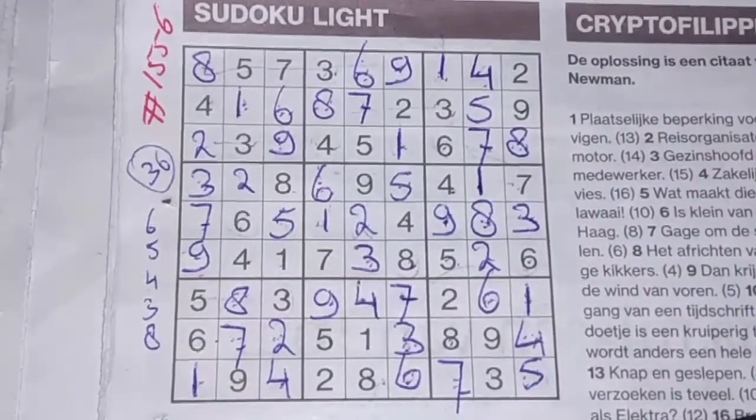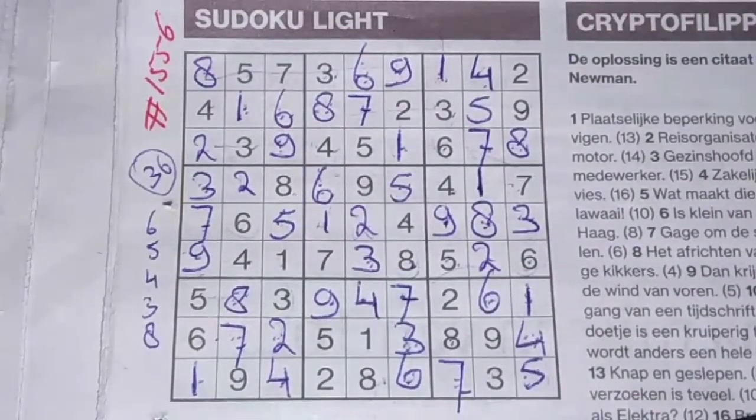Finish. Yes, in 9 minutes. Wow. All right. I like the Sudoku.